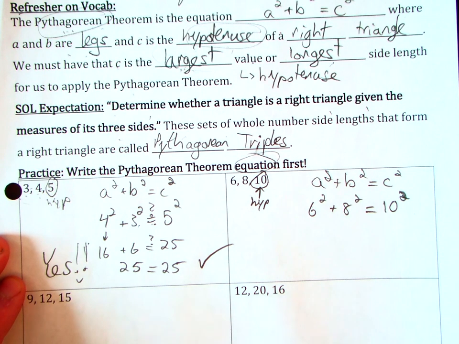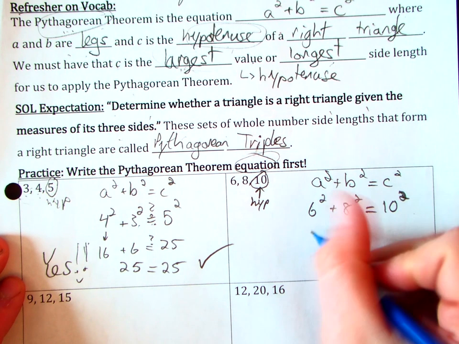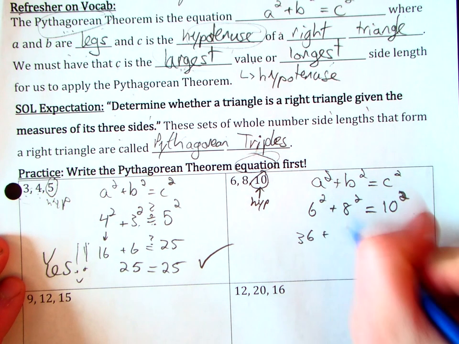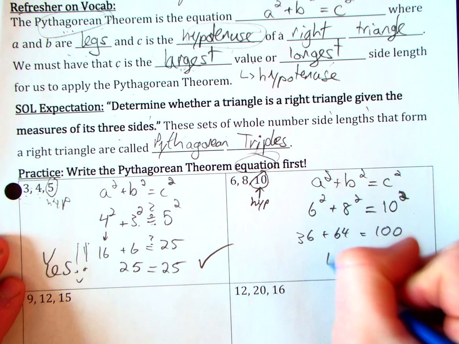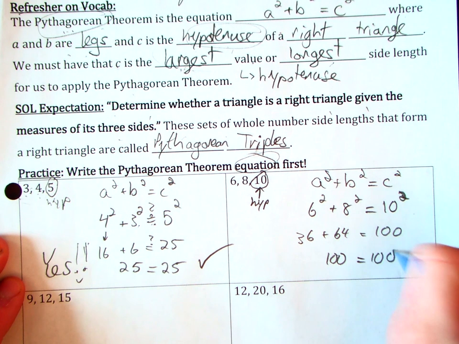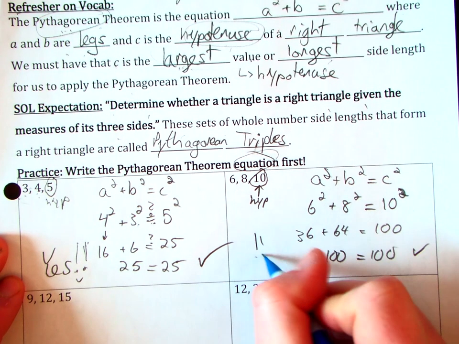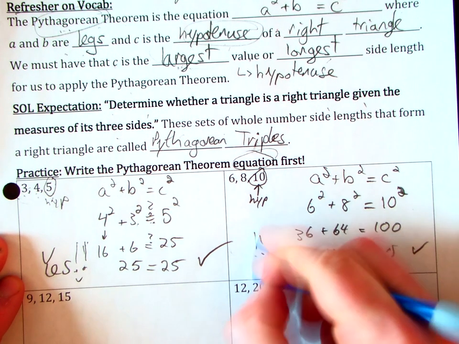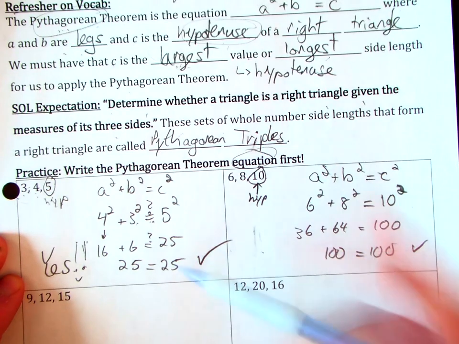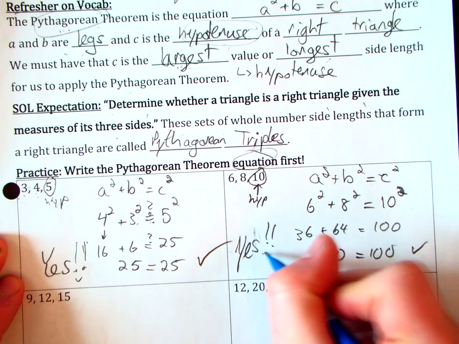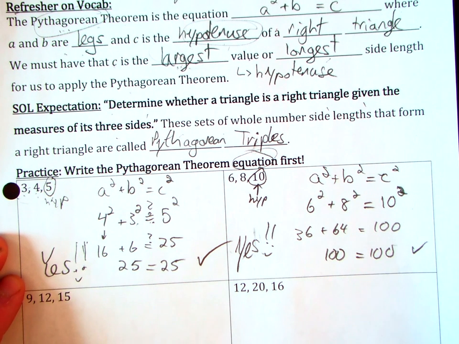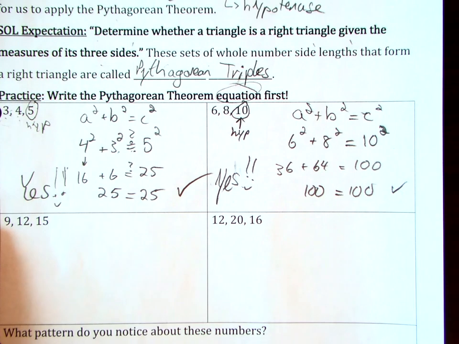As long as you get that little bit of repetition, you'll be good to go. All right, so we got 36 plus 64 equals 100. Is this true? Well, let's see, 100 equals 100, and I know for sure that is true, and so we are still good. Yes, it is a right triangle.